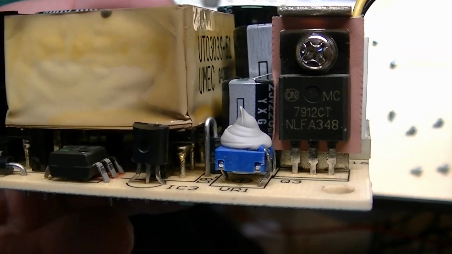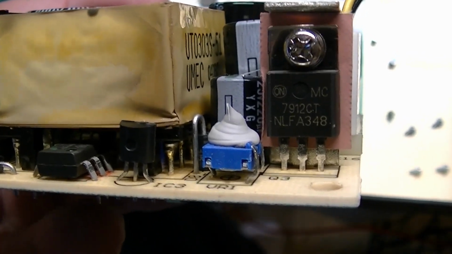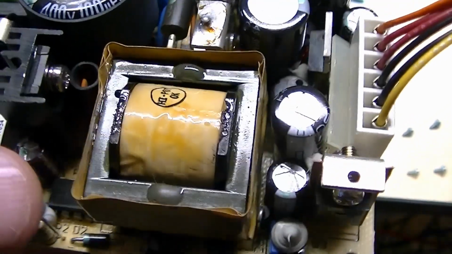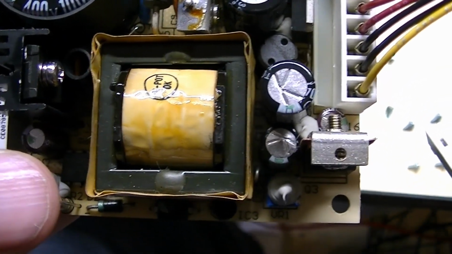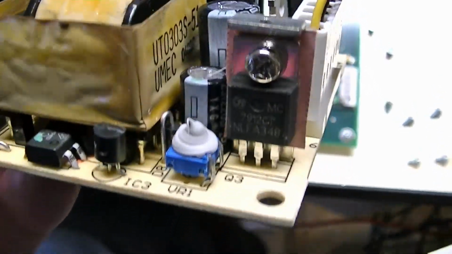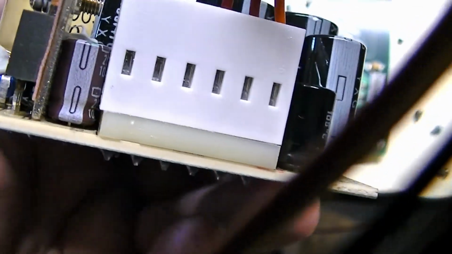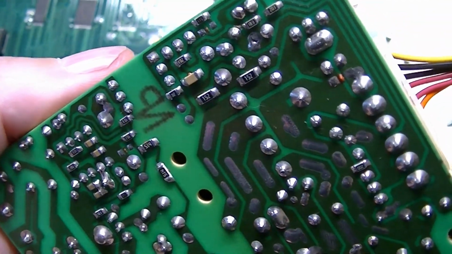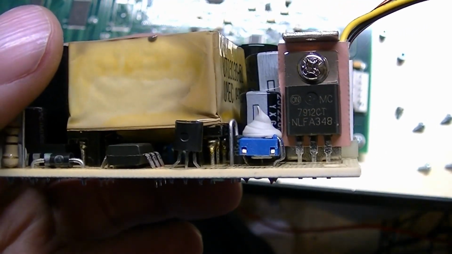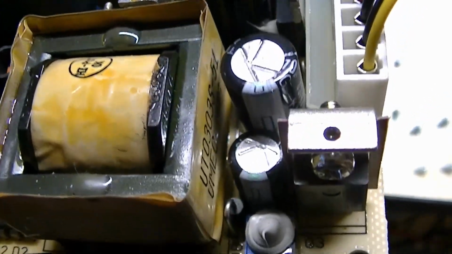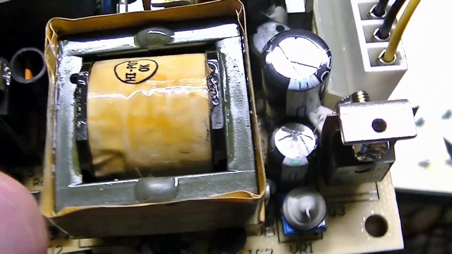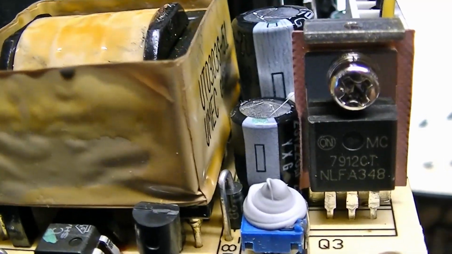Okay, with the power supply out of the chassis, I've done some investigating, and it looks like the 12-volt rail is regulated by this ON Semiconductor 7912. So this has been in operation for about 15 years. So I'm going to suspect that maybe one of these capacitors on the output of the 7912 regulator is starting to go bad, and maybe even the input capacitor, like this one here, may be a little bit bulgy, but I'll look at that.